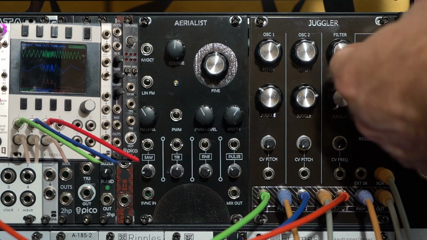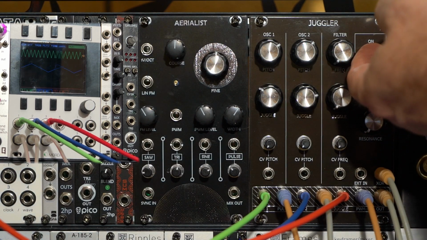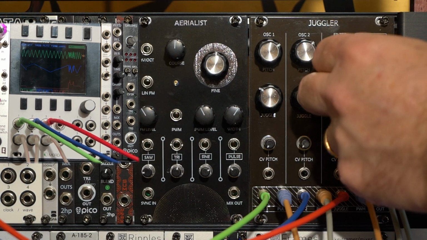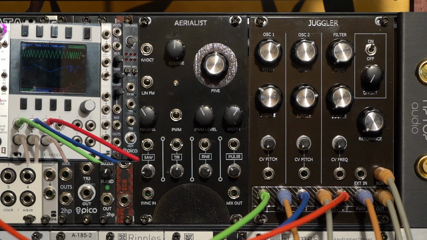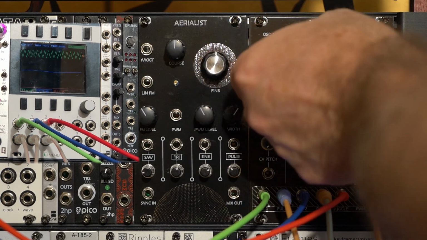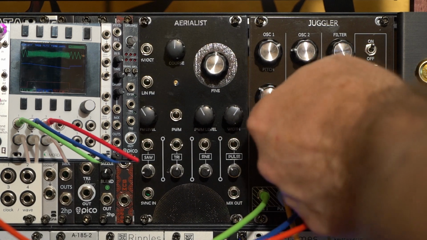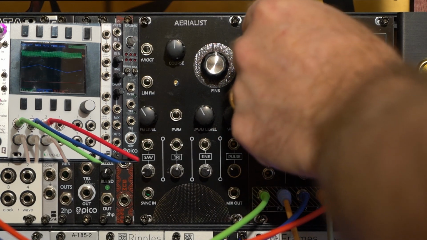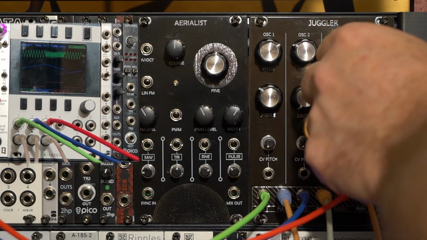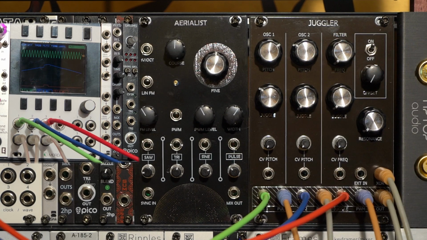I can even hold it. I can even stop it by turning on the hold. And just like a Turing machine, I have a sequence dialed in and repeating.